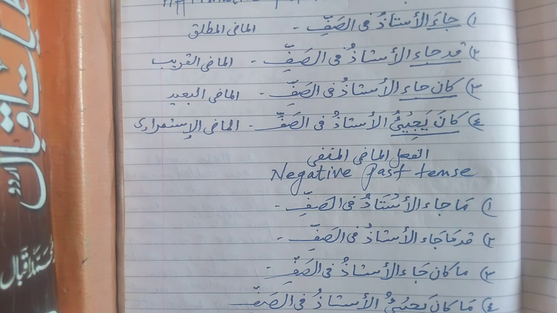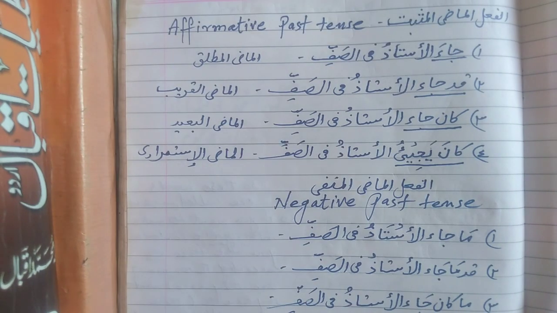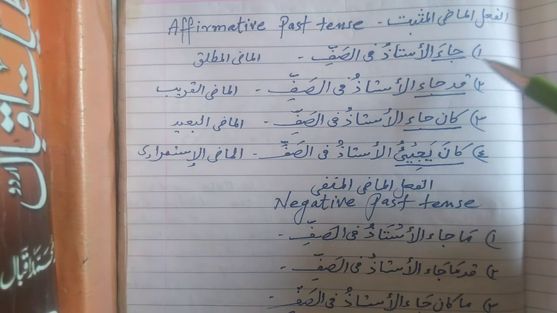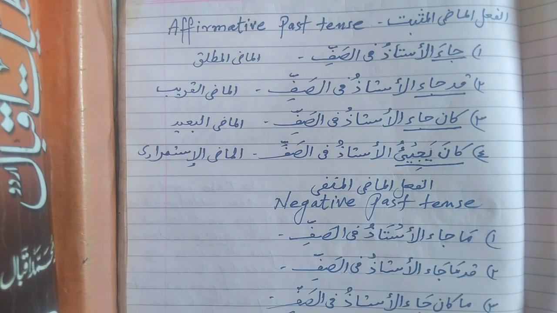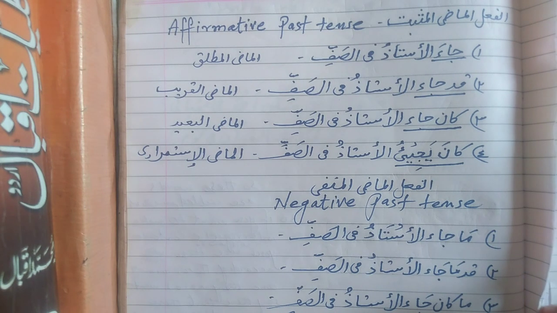Now let's go ahead and learn about negative and interrogative forms of past tense. So look at this page and listen carefully. These first four sentences are the sentences of الفعل الماضي المثبت, which is called affirmative past tense, which you were made to understand right now.